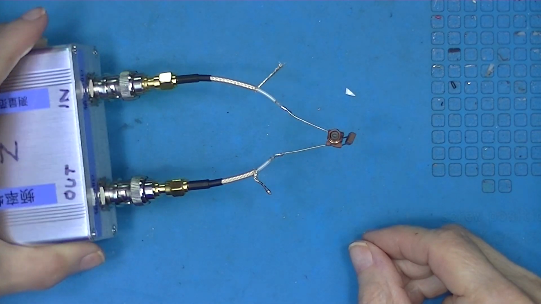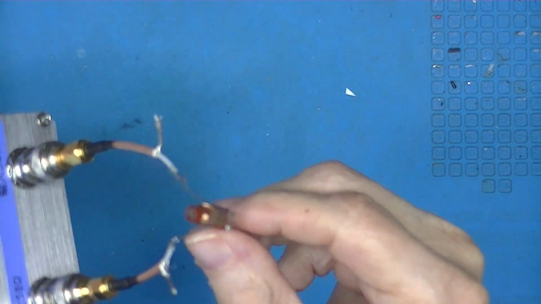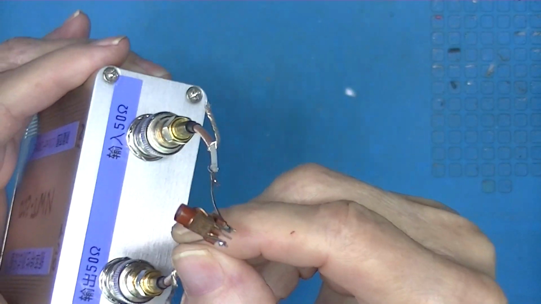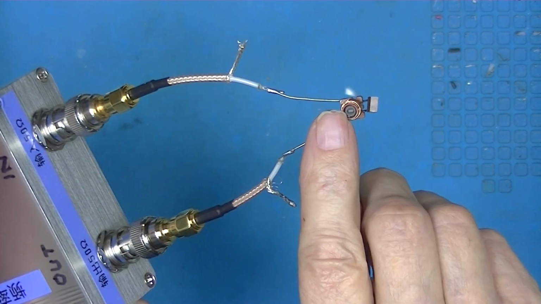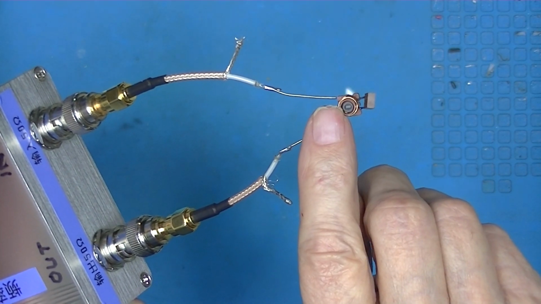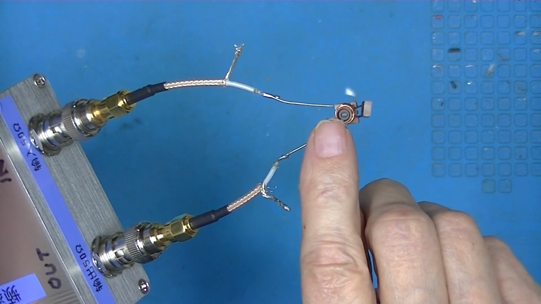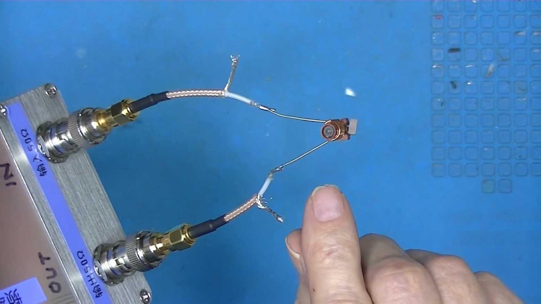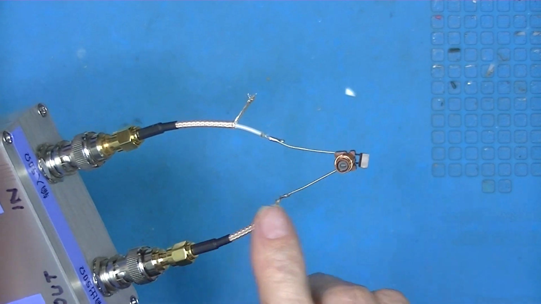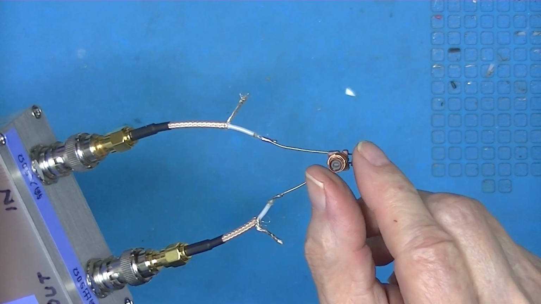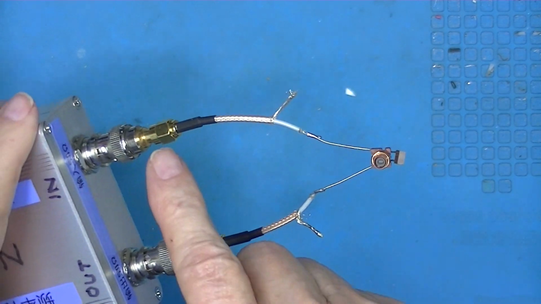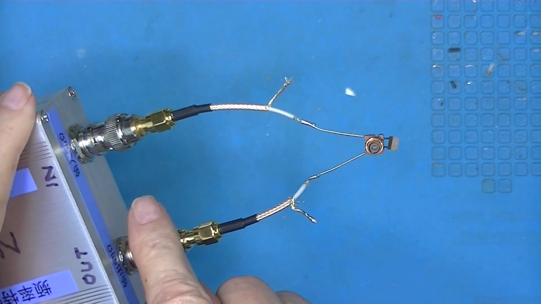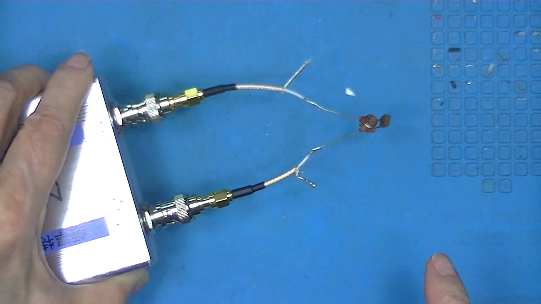What I have here is a parallel circuit. It's a 220 picofarad capacitor in parallel with a nominal 1 microhenry inductor. The capacitor and the inductor are in parallel, and they're in series from the output to the input.